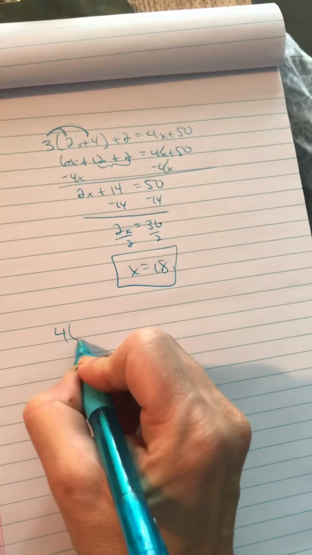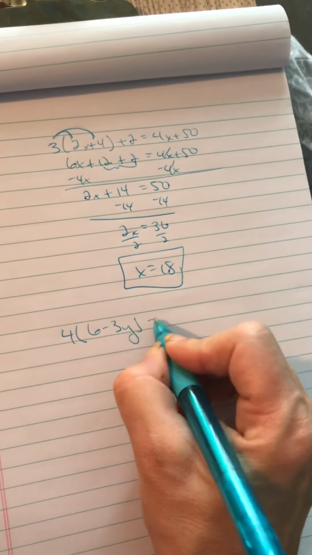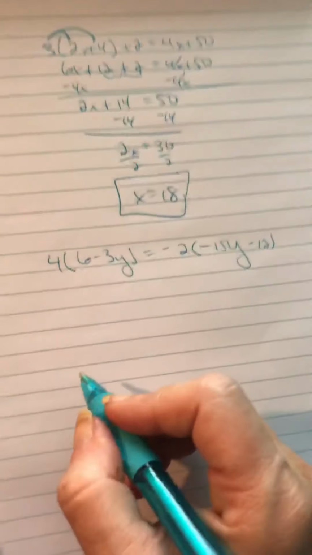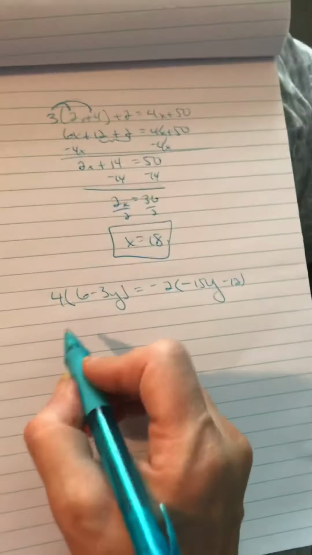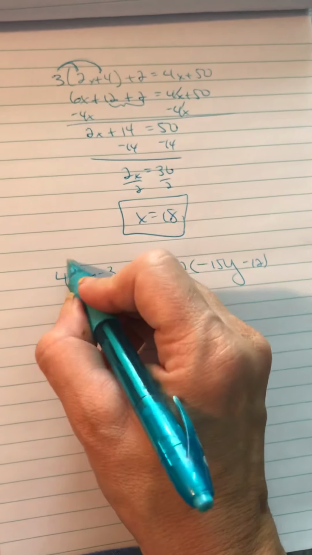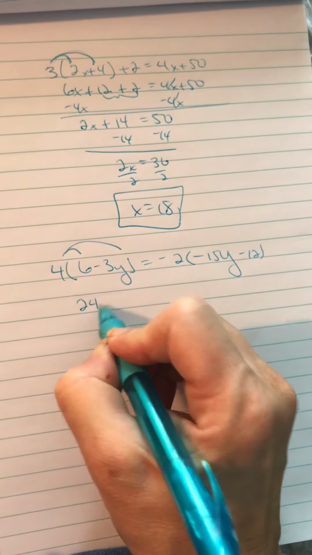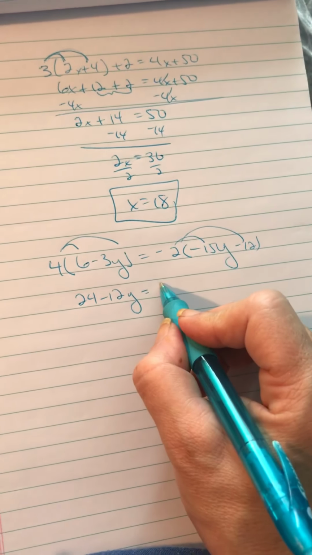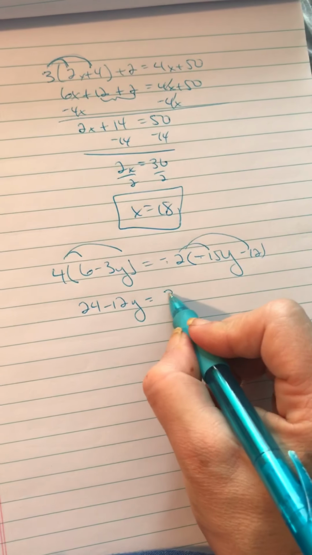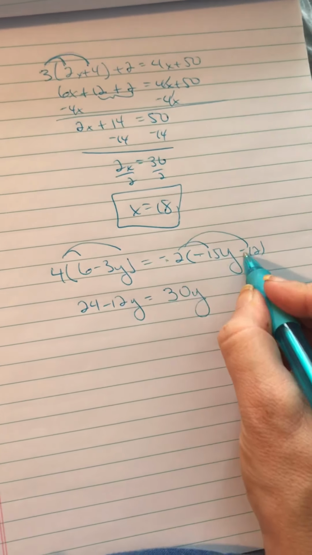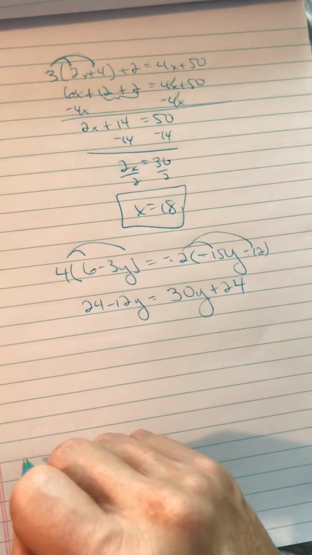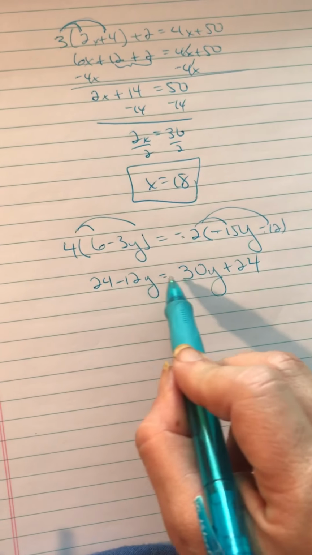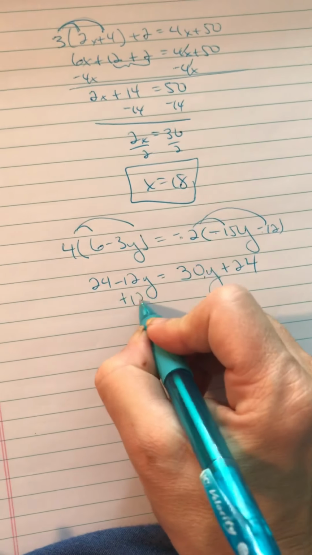Okay, so when I have 4 times 6 minus 3y equals negative 2 times negative 15y minus 12, when I rewrite it, I can really sense both the distributive property and a bunch of negatives. So I've got a distributive property here, that's 24 minus 12y, and I've got a distributive property here. There's a lot going on there. So a negative times a negative is positive 30y. This negative times this negative is plus 24. And just to make life a little interesting this time, I'm going to take the y's to the right. So I'm going to add 12y here.